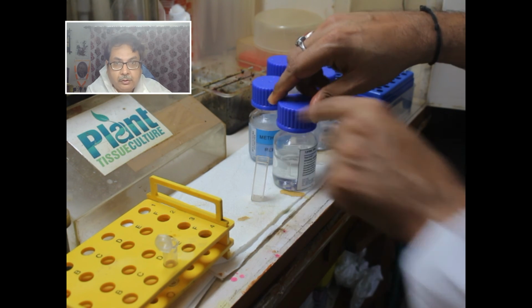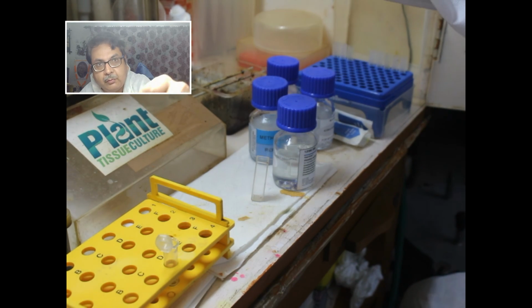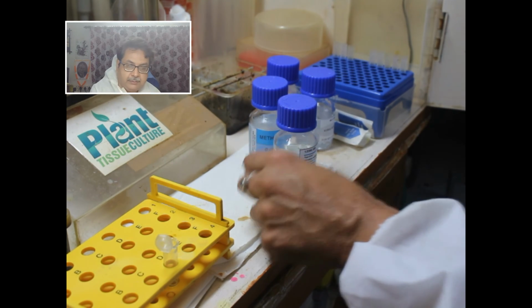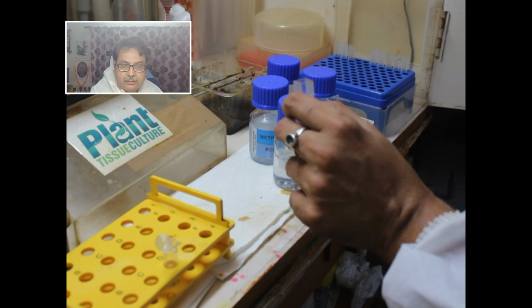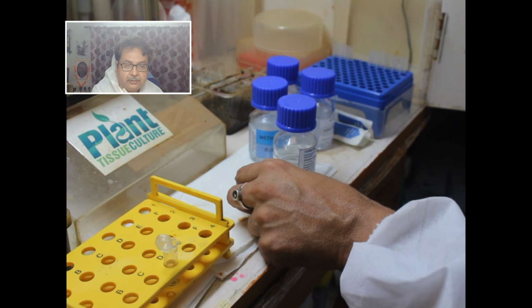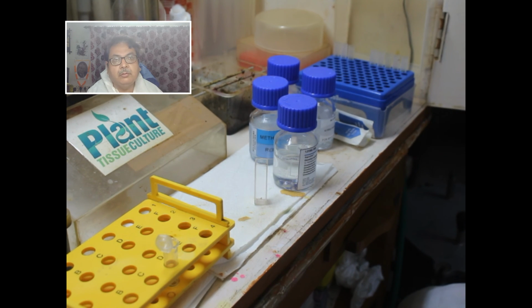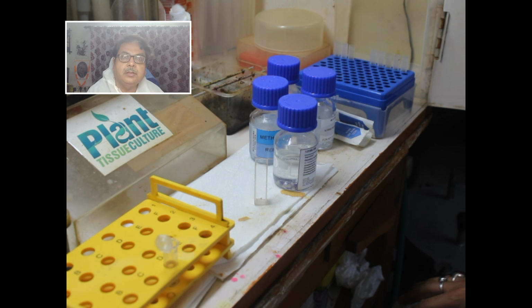Then it will go to the UV spectrophotometer. Simply take up the solution with a cuvette and put it into the spectrophotometer for a UV scan, getting the spectrum or the lambda max of the mycotoxins. So this is the end of the video. Thank you very much for watching it.